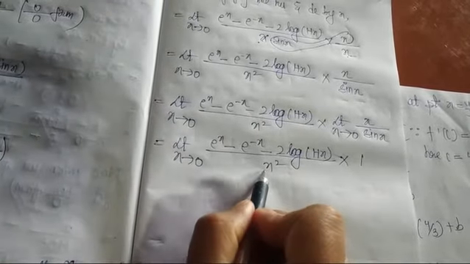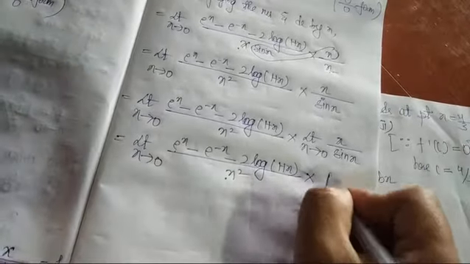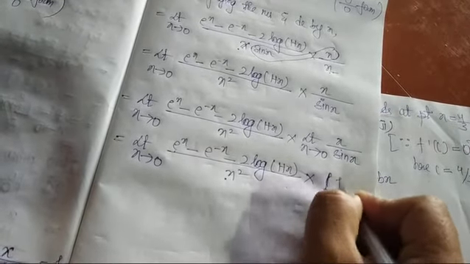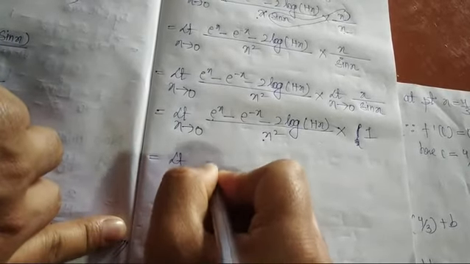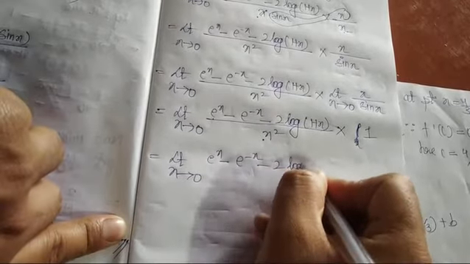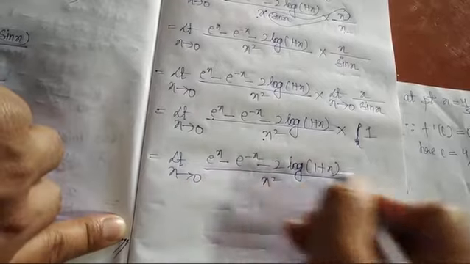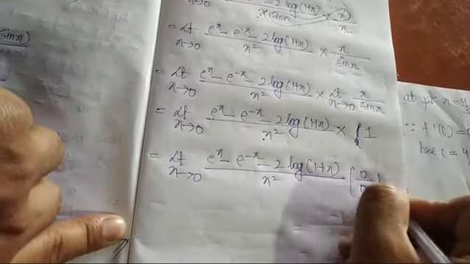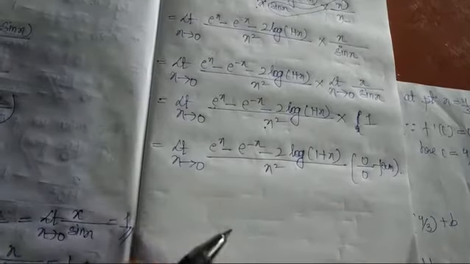The denominator is 0, and the numerator is also 0, hence the form is 0 by 0 form. So as it is 0 by 0 form, now we'll be using L'Hospital's rule out here.